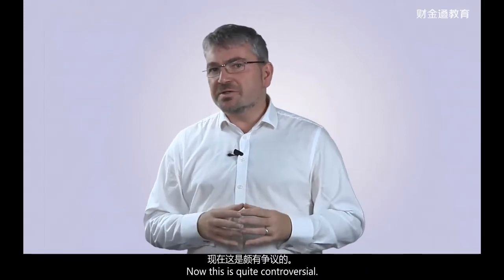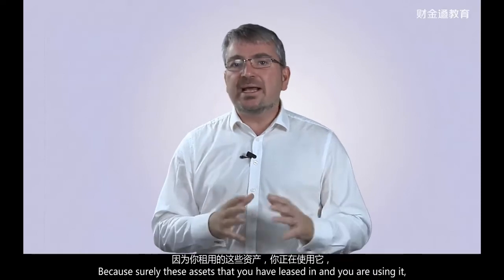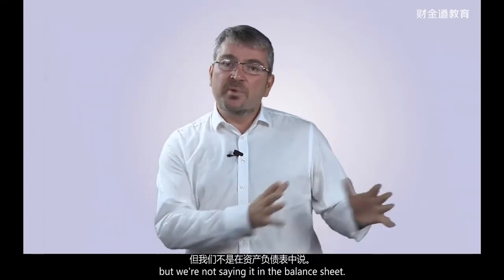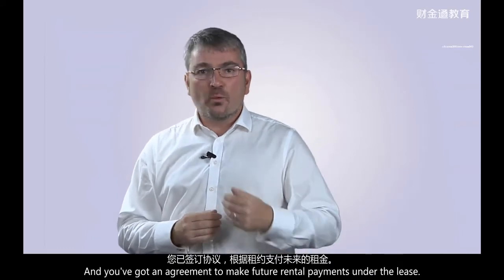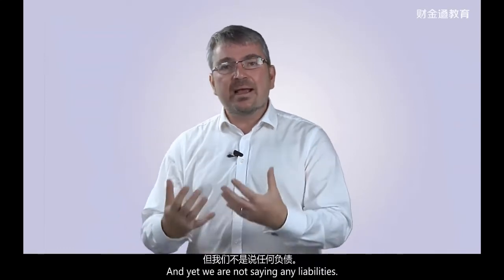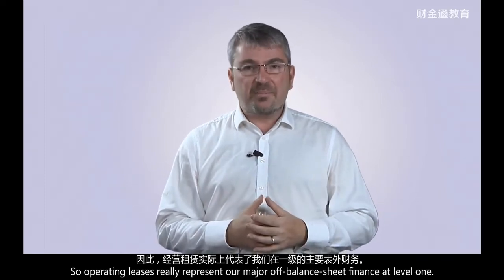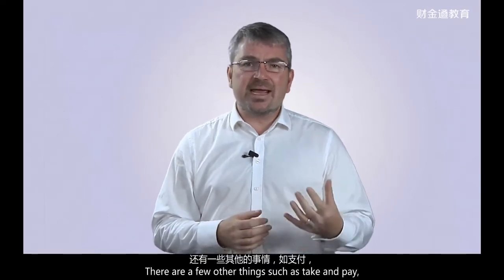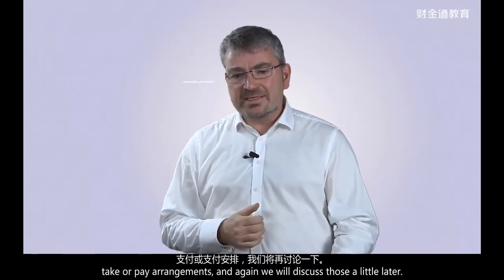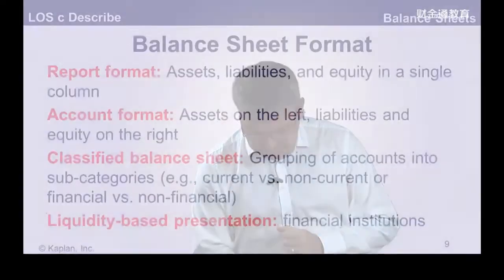Now, this is quite controversial because surely this asset, you've leased it in and you're using it, it's part of your infrastructure, but we're not seeing it in the balance sheet. And you've got a commitment to make future rental payments under the lease, and yet we're not seeing any liability. So operating leases really represent our major off-balance sheet finance at level 1. There are a few other things such as take or pay arrangements, and again we'll discuss those a little later.